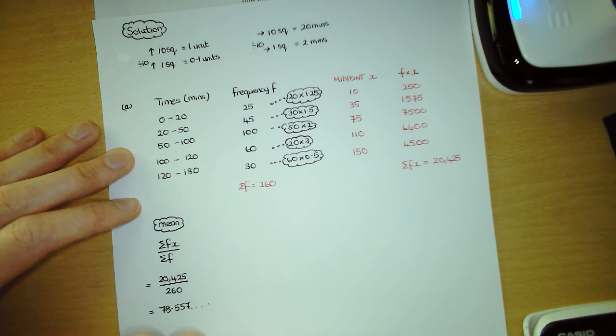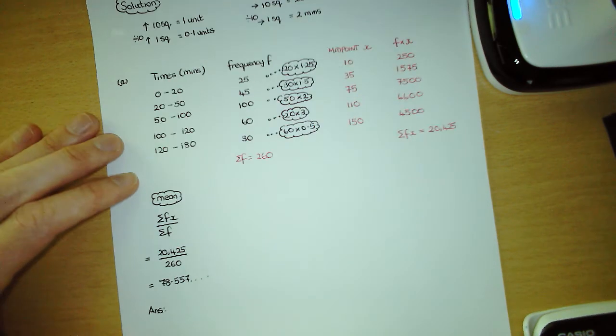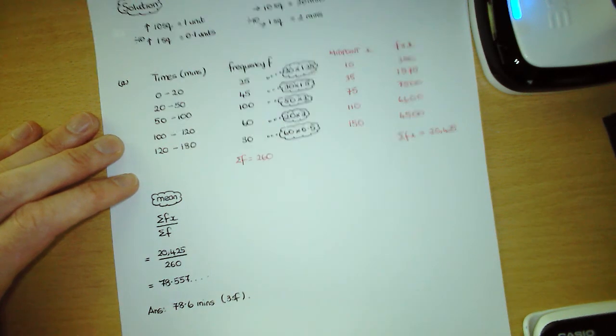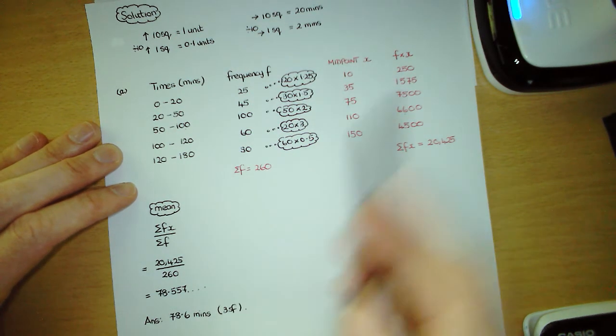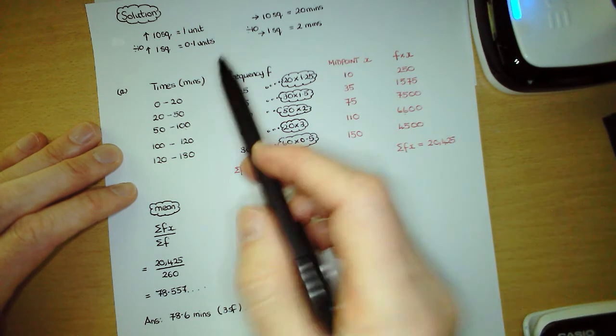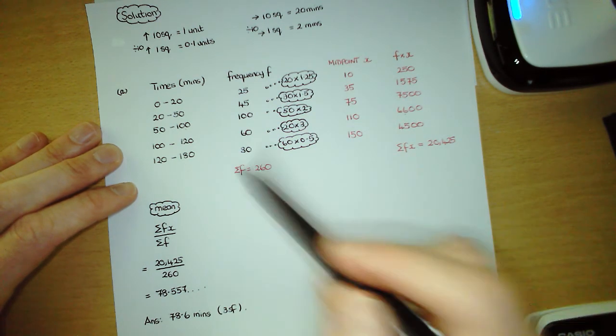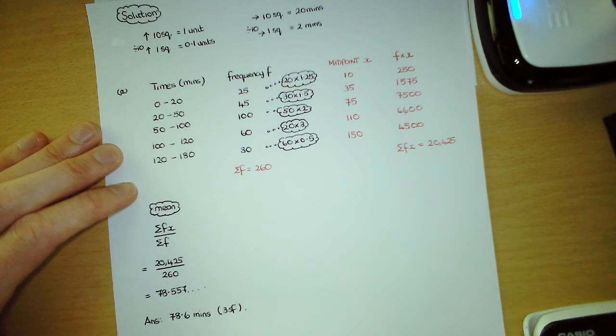And we'll round it to 3 significant figures. So our answer, the estimate for the mean time is 78.6 minutes. And that is to 3 significant figures. Again, obviously I should rule my table as well, and in the actual example when it's presented to you as notes, you'll notice that it's ruled, so make sure we're ruling our columns as well.